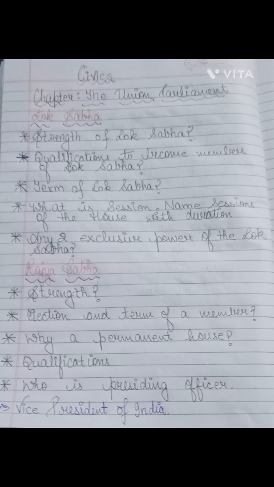Now, why is it a permanent house? Because it cannot be dissolved like Lok Sabha. Each member of Rajya Sabha is elected for a period of 6 years, and 1/3 of the house retires after the period of 2 years. Now, what are the qualifications? He must be a citizen of India. He should be 30 years old and not a proclaimed offender.